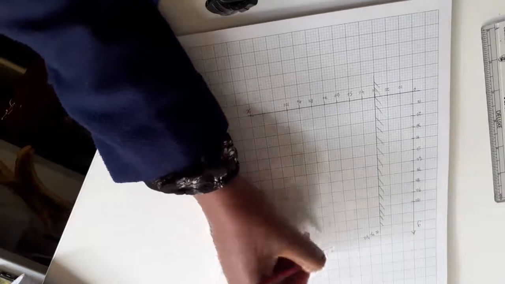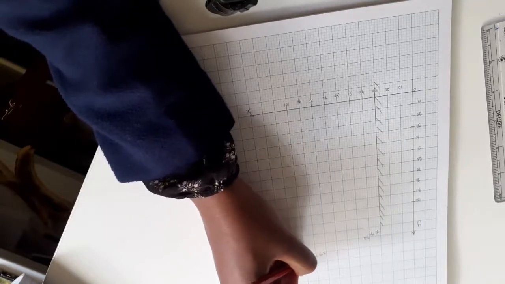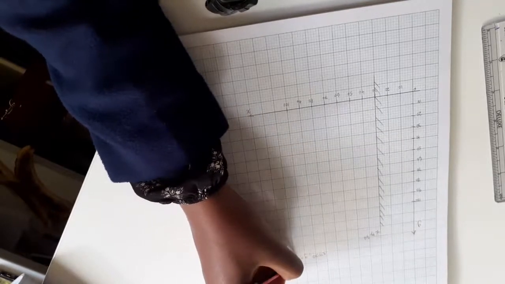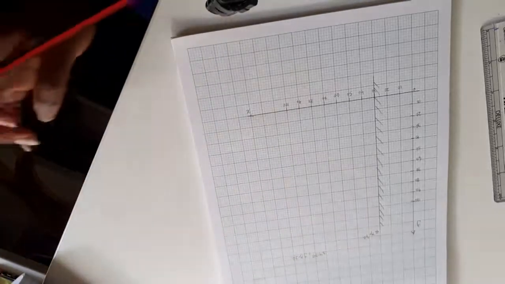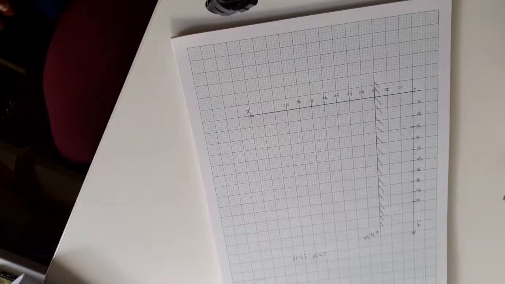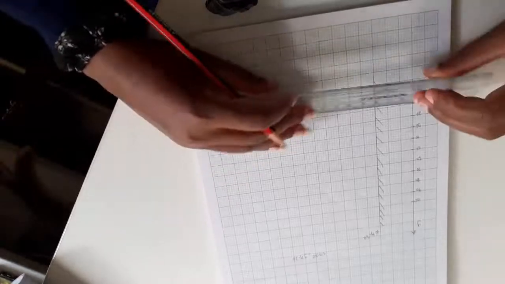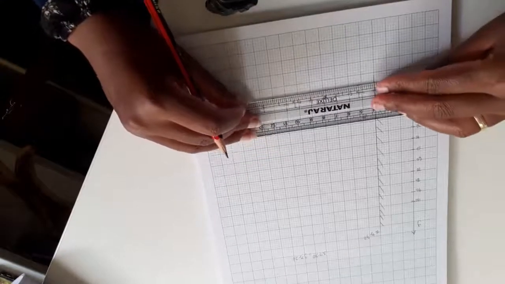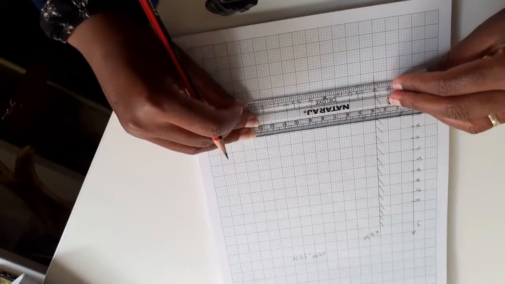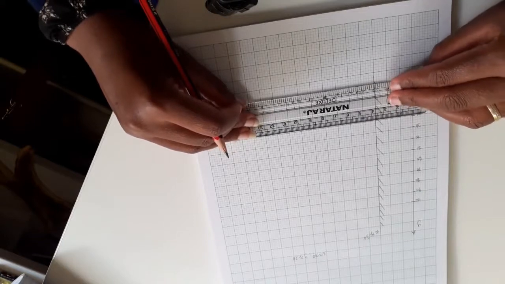The second one is y greater than or equal to 20. Just like we have done in the first one, we draw the line y equals 20, and it's a solid line because our inequality has an equal sign.